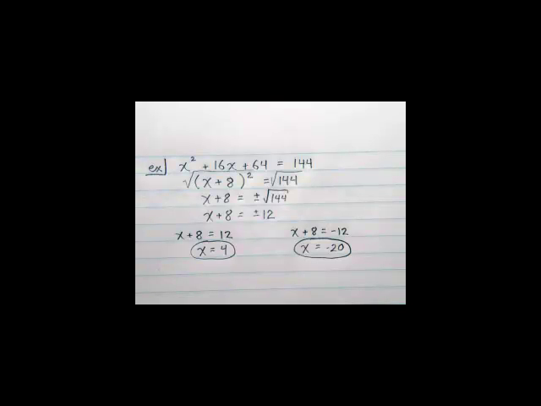Where did 64 go? This right here I knew was a perfect square that I could write as x plus 8 squared. So if I were to FOIL this out, x plus 8 times x plus 8, I would get this. So it got absorbed into this when I turned it into that square.